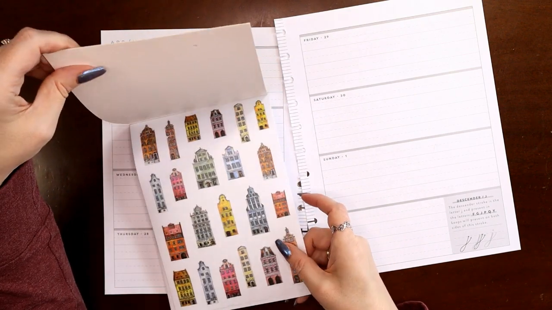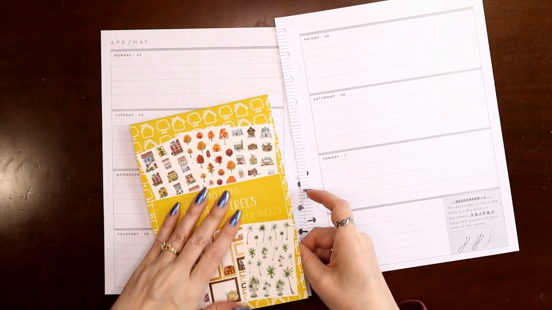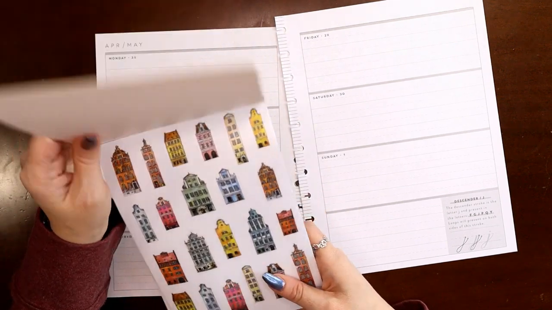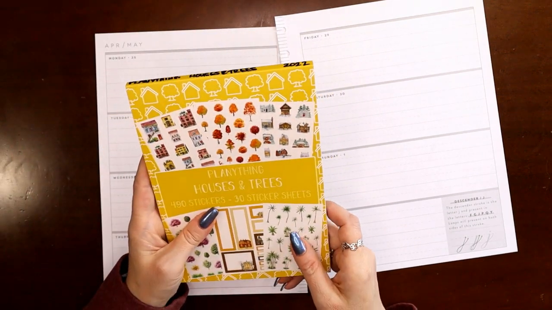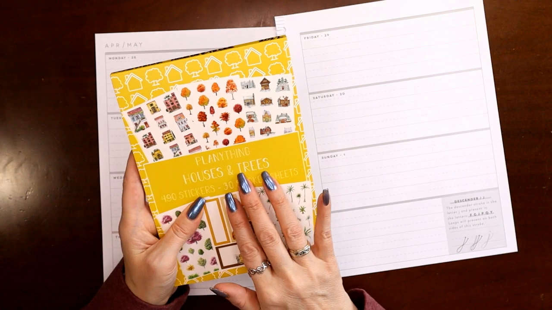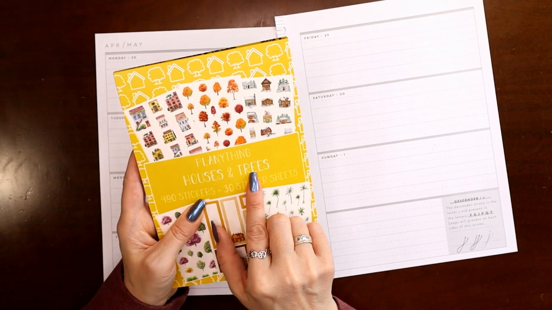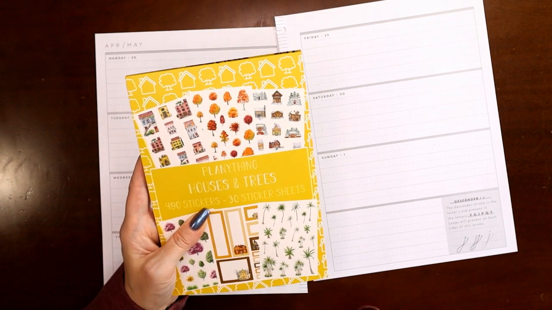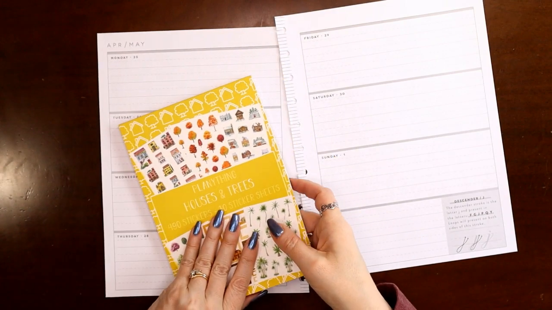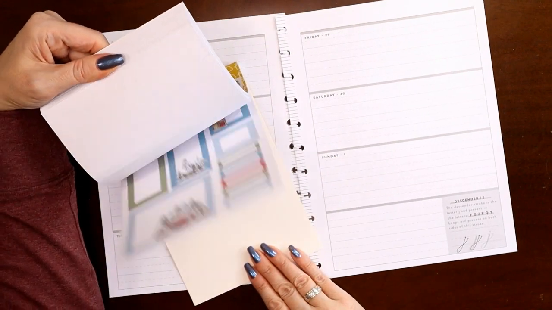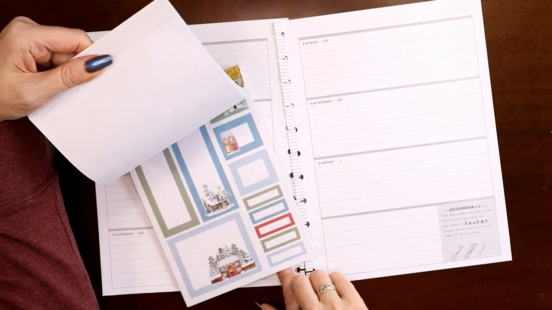And so I found out that they have switched over from glossy clear stickers to the matte clear stickers, which is awesome. And then on top of that, they came out with this book that's all houses and trees, but you guys, it's seasonal houses and trees. I was drooling. I could not get my hands on this fast enough.